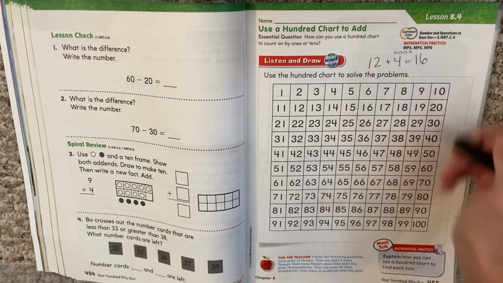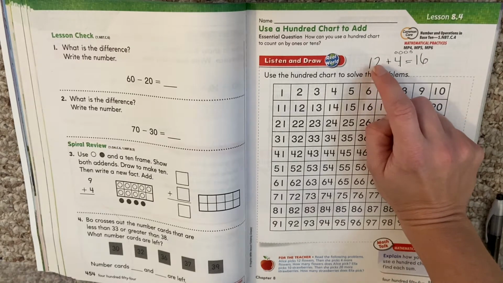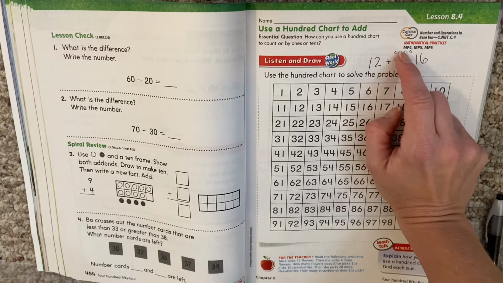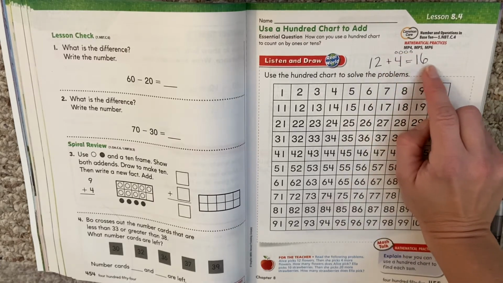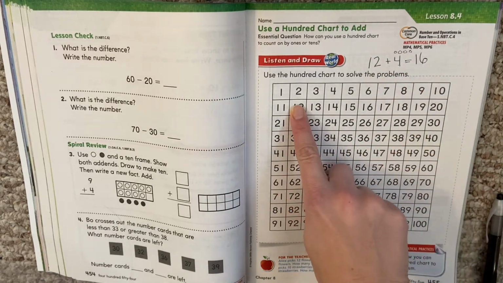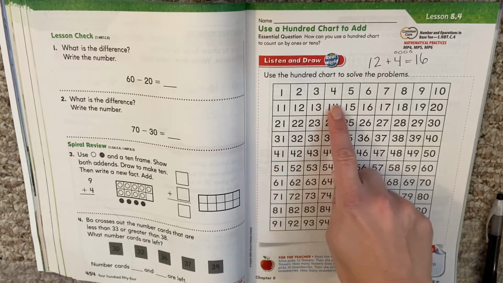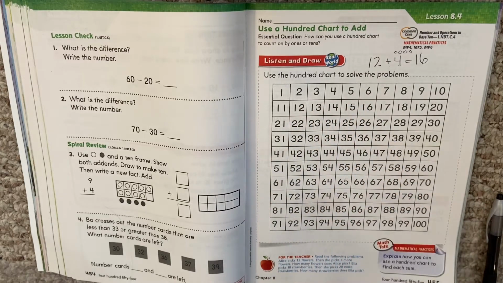Now, the other way that we can do that for some of us is put 12 in our head, and count on 4 more. 12, 13, 14, 15, 16. We get the same answer. So I want to show you that there's more than one way to do this today. We can count forward on our hundreds chart. 4 more, take those 4 hops to find our answer.